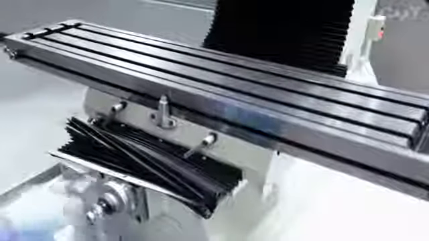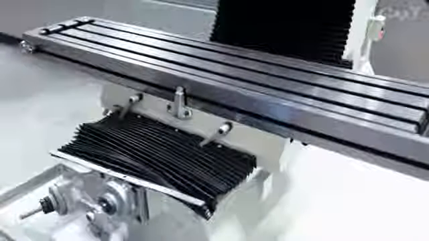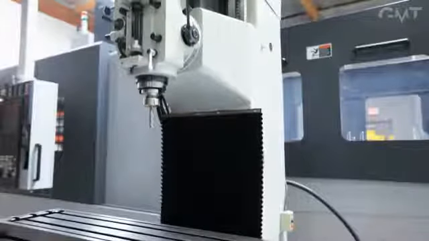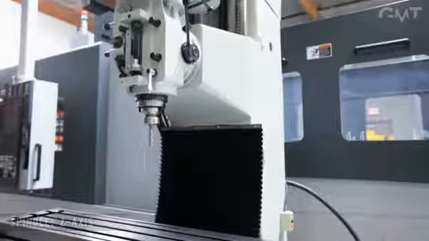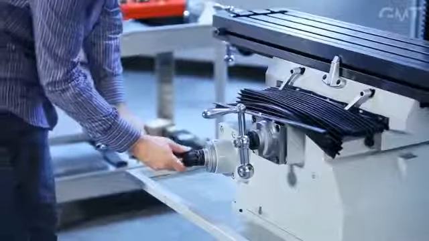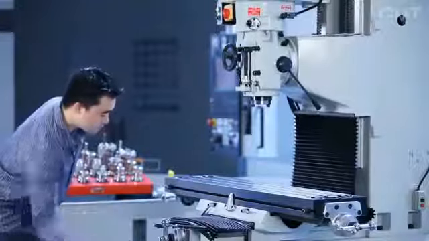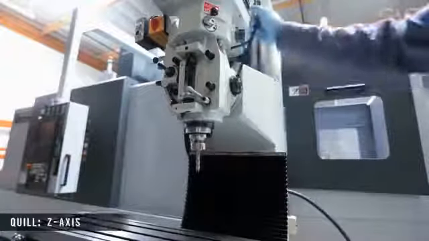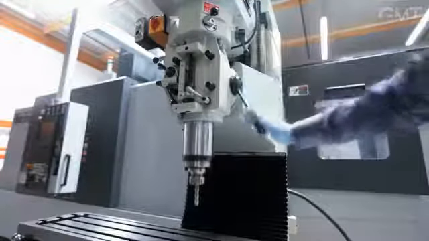The table sits on a structure called the saddle, and together can be moved transversely along the Y-axis. The spindle, which holds and rotates the cutting tool, is housed in the milling head and can be moved vertically along the Z-axis. Z-axis movement can be accomplished by moving the entire head vertically along the column. Alternatively, the lever-operated quill can provide rapid vertical movement for operations such as drilling.